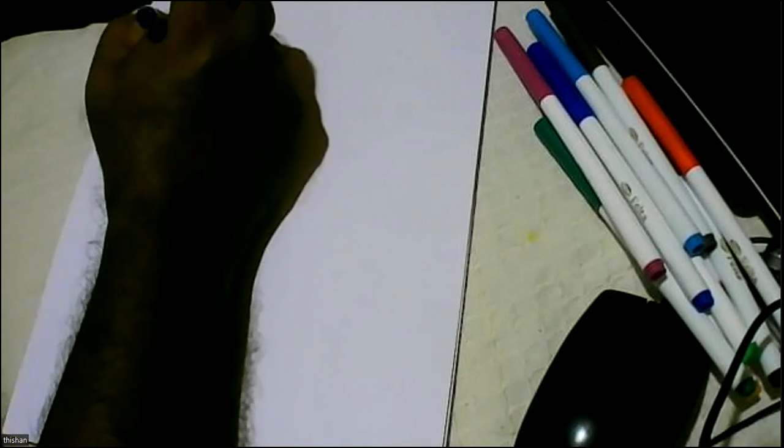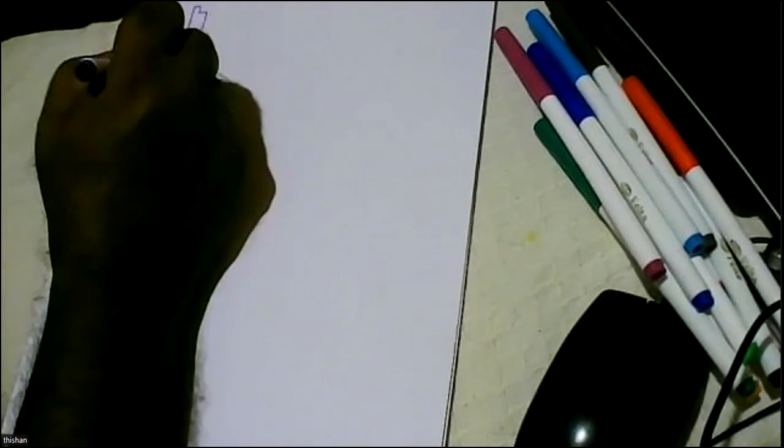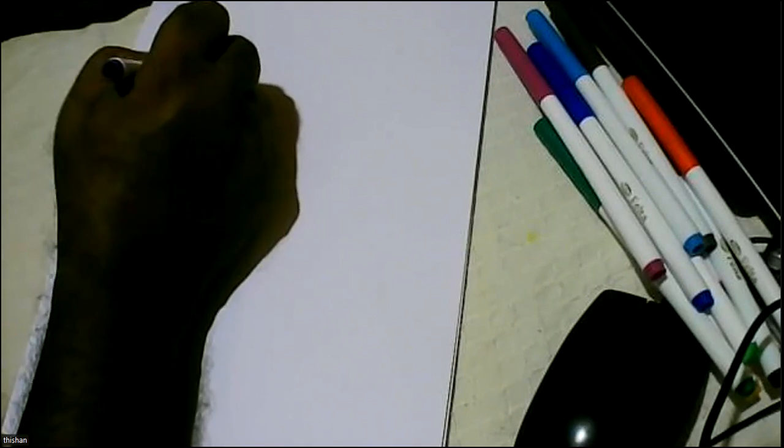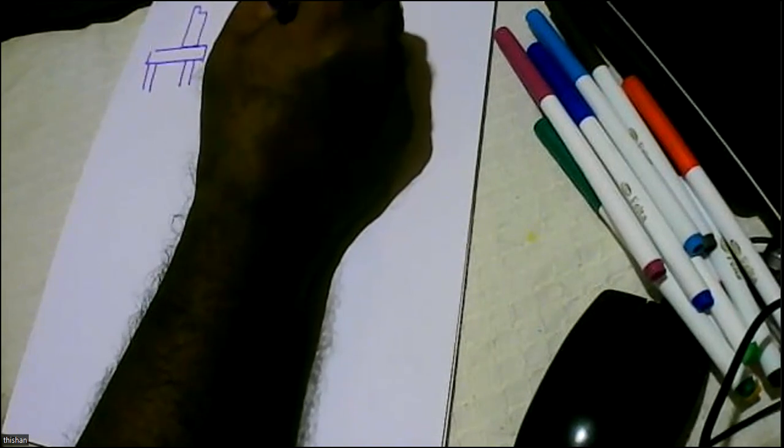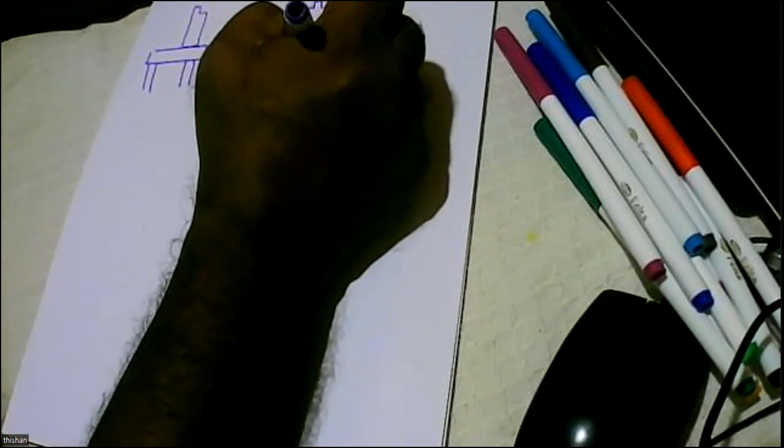Right. So last time we talked about the pile foundations. If we take a bridge, we'll have the abutment which can rest on piles like this, and we also can have the piers that can again rest on pile foundations.